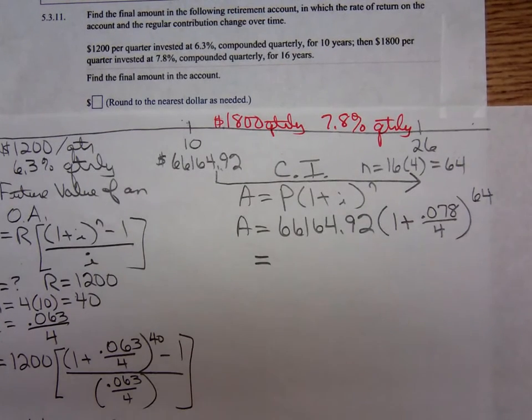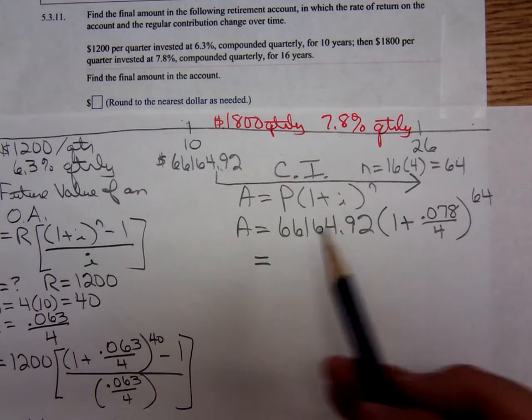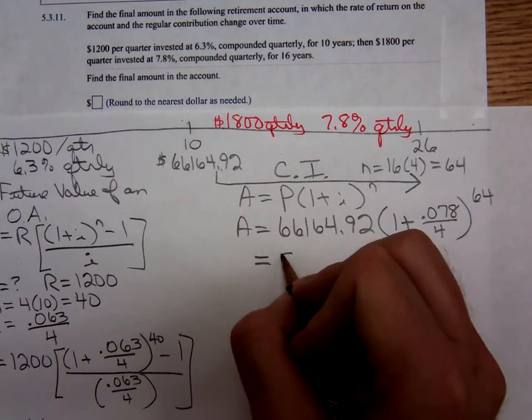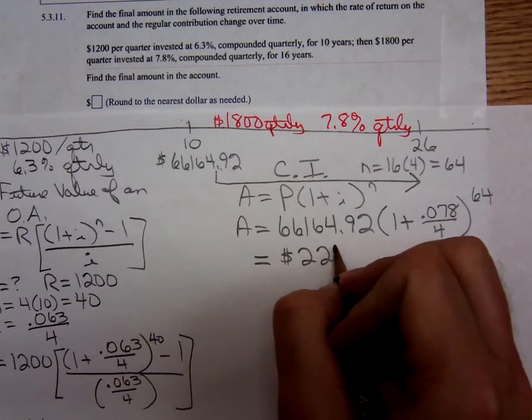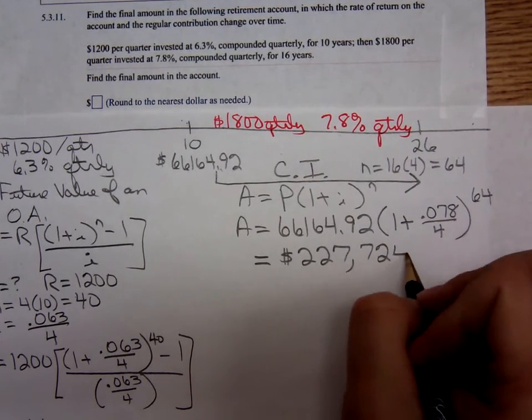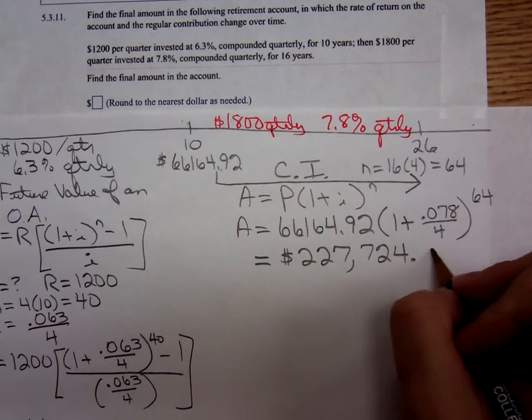So punching that into our calculator, we get that $66,164 is going to grow to $227,724.90.